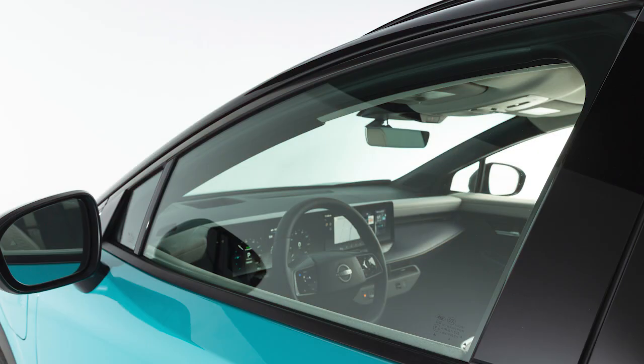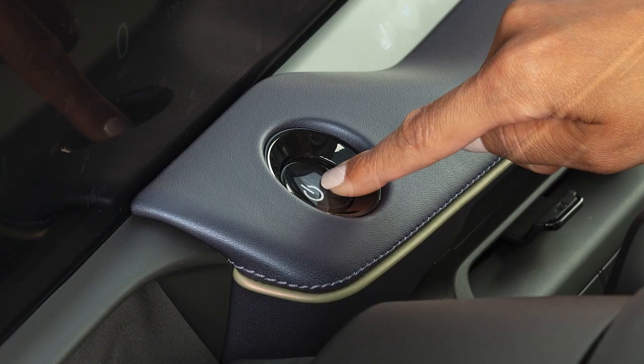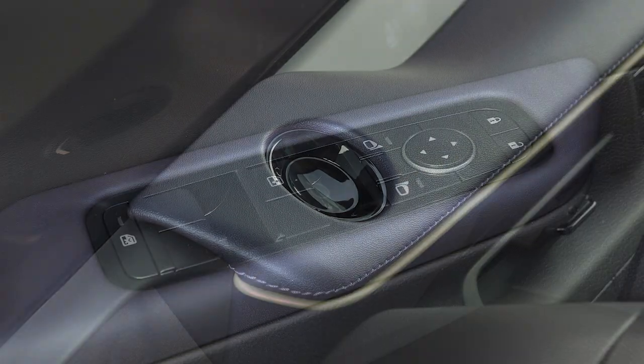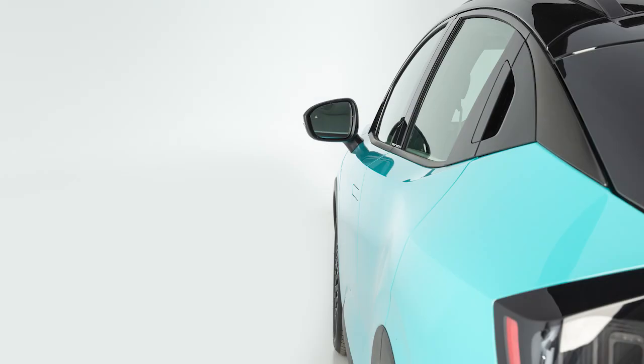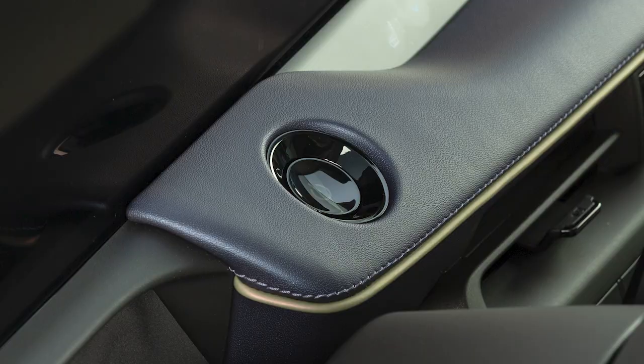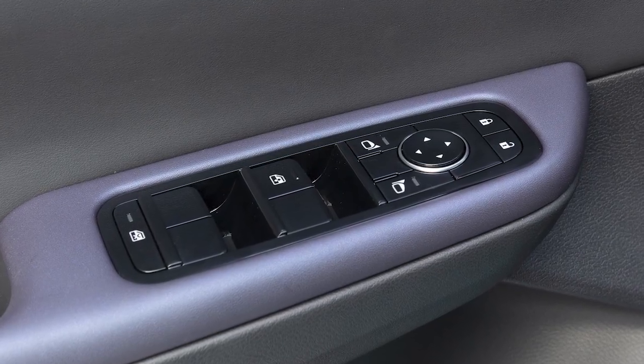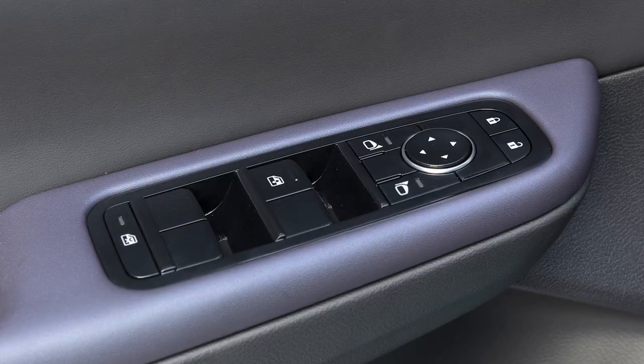The power windows function when the power switch is placed in the on position and for a short time after the vehicle is turned off. The power is immediately canceled if the driver's or passenger's door is opened after the power switch is placed in the off position. These switches located on the driver's door panel allow the driver to open or close all windows.